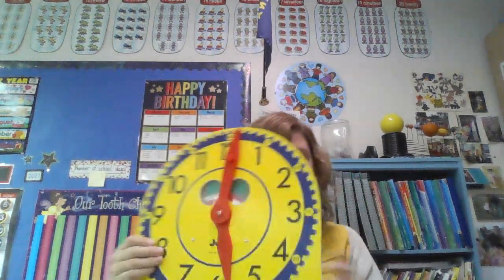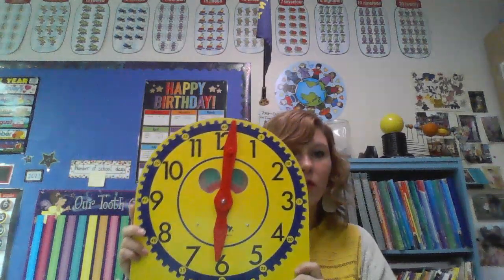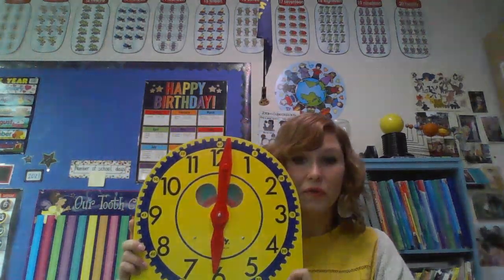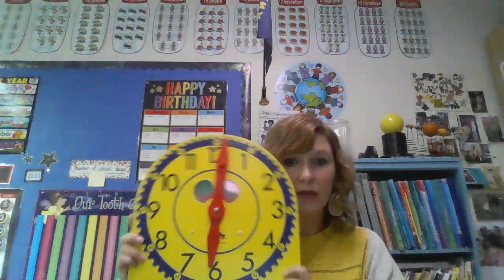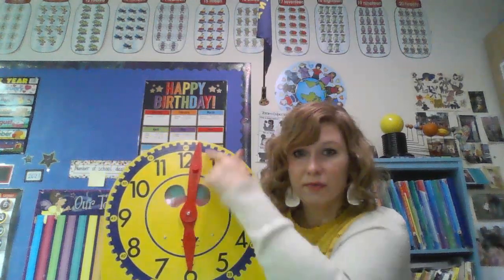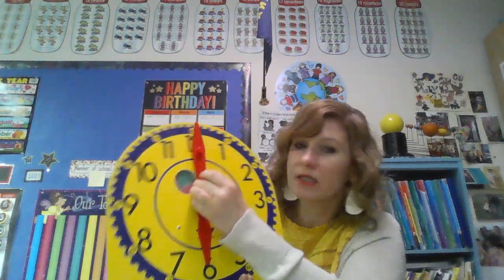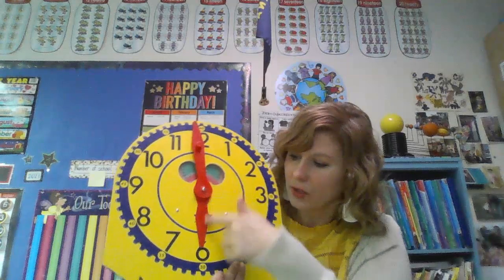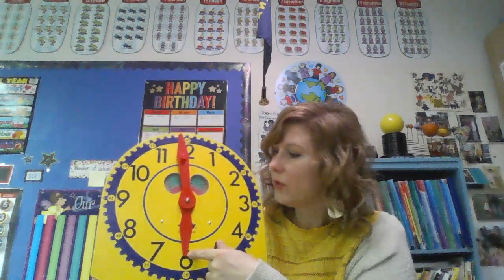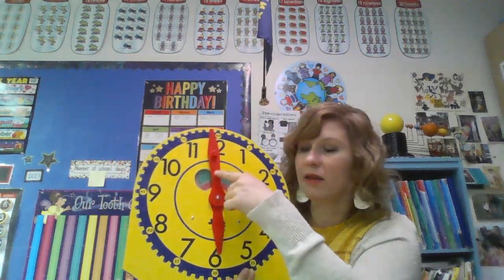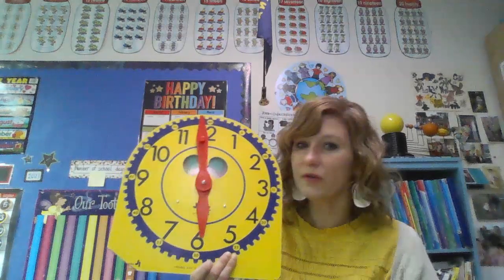So I want to tell you a little bit about my Judy clock. In your binder, I gave you a laminated clock so you can practice telling time, and we're going to do that today during our Zoom. A couple things we need to remember. This longer hand is called the minute hand. The shorter hand is called the hour hand. One more time, this is the minute hand, the longer one. The shorter one is the hour hand. When we tell time on an analog clock, we always look to the hour hand first and then the minute hand. And I wanted to go over some basics of time.